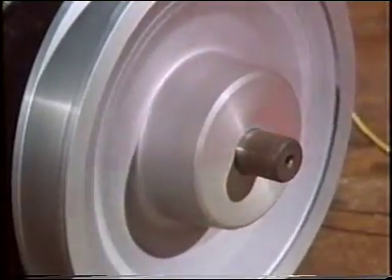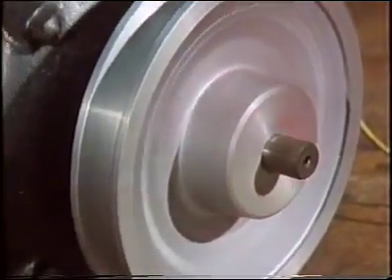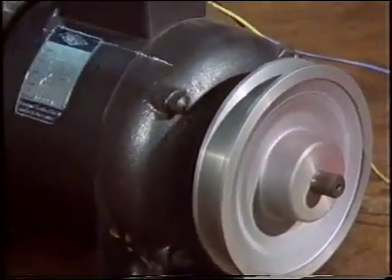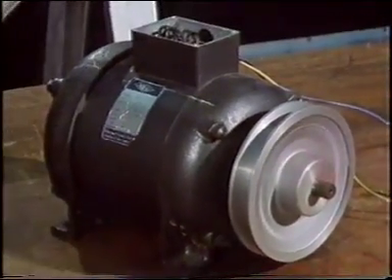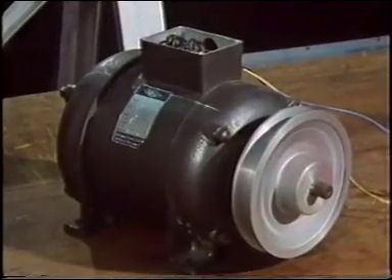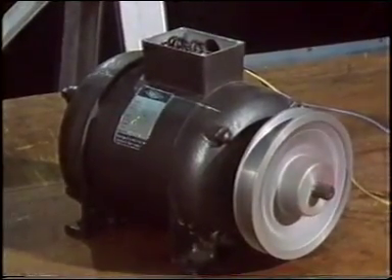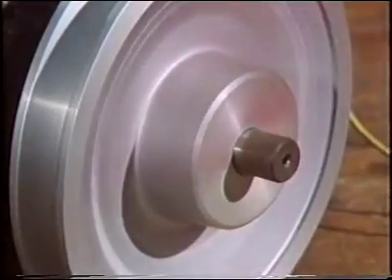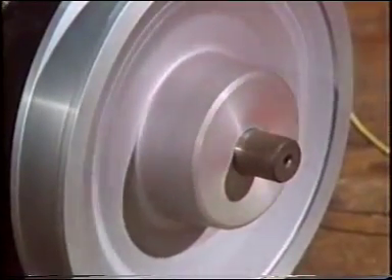Induction motors used in machinery, in factories and so on, are designed to carry heavy loads, and so they have to be designed to ensure that even a small slip will generate a large current in the coils and so generate a large force to carry the load that's being put upon the motor.